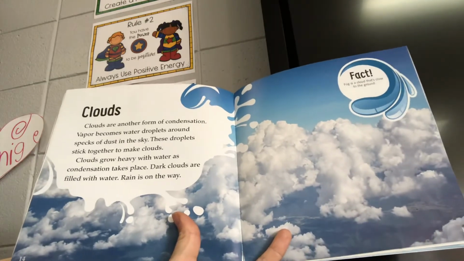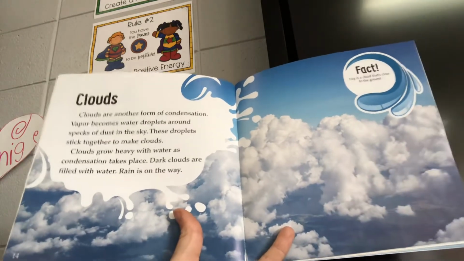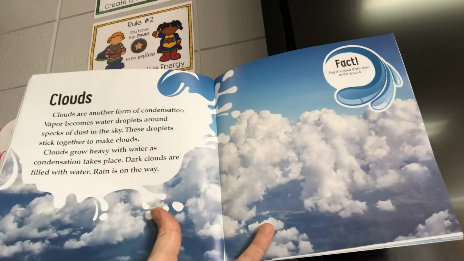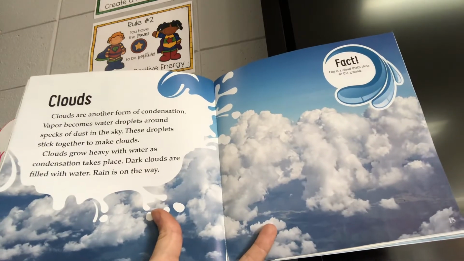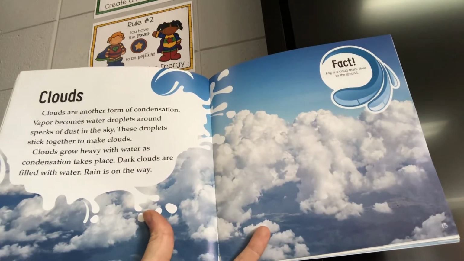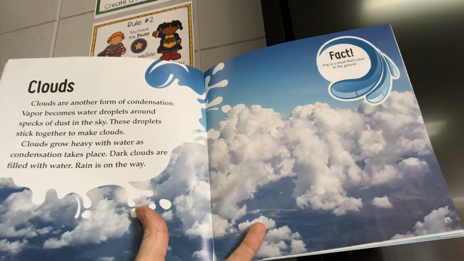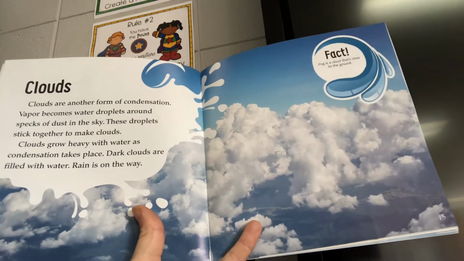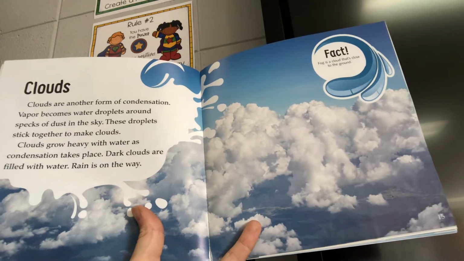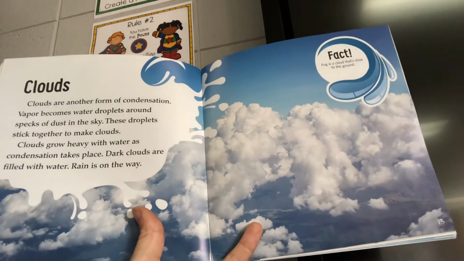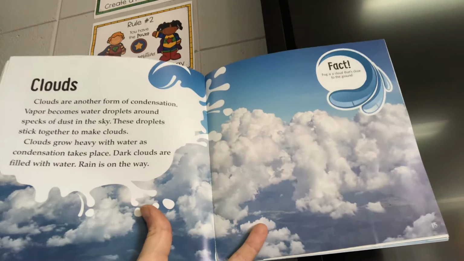Clouds are another form of condensation. Vapor becomes water droplets around specks of dust in the sky. These droplets stick together to make clouds. Clouds grow heavy with water as condensation takes place. Dark clouds are filled with water. Rain is on the way.